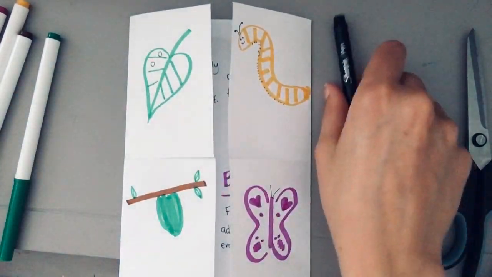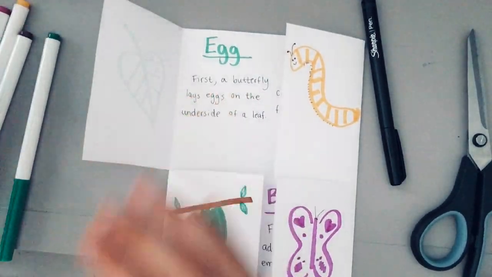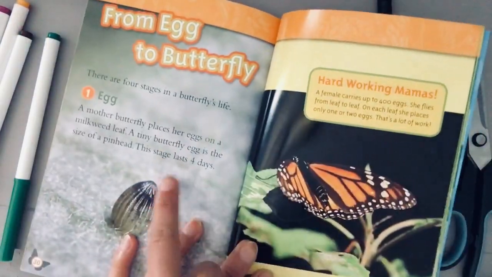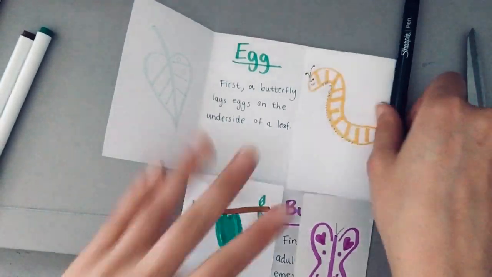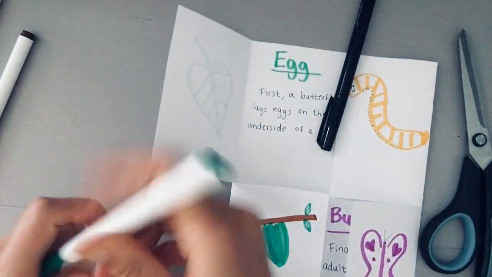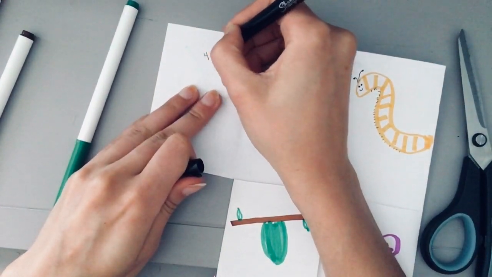Now there are some things that we could do. For example, how long is a butterfly in the egg? Let's see. It says that this stage lasts 4 days. So what I could do over here in marker or in pen, I'm going to use pen so it doesn't bleed through. I'm going to, on the inside of the flap, say 4 days.